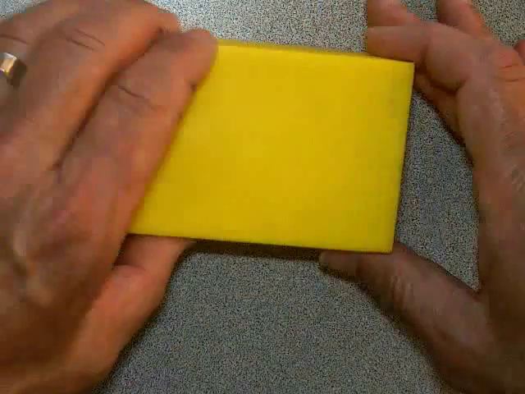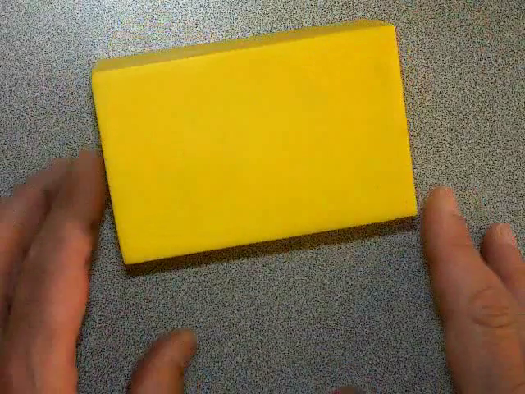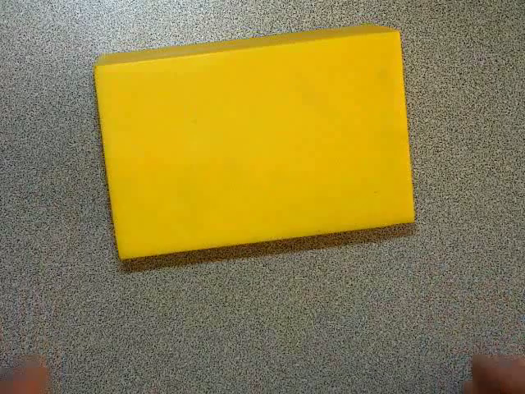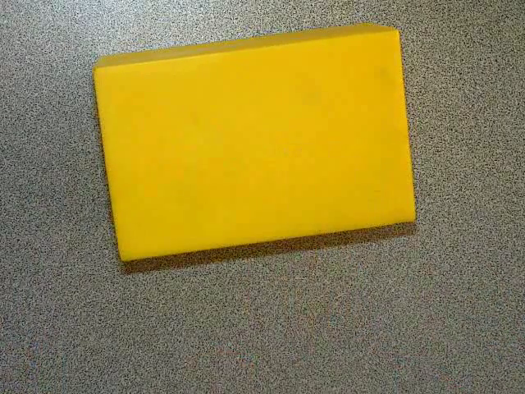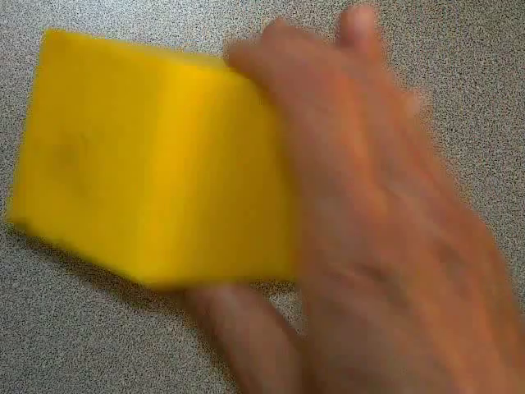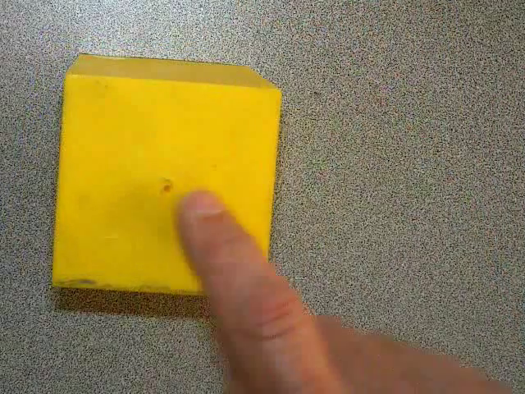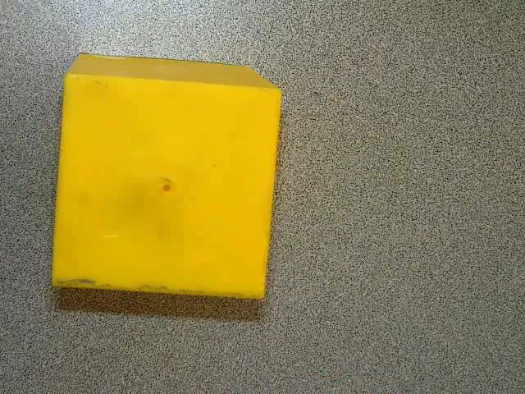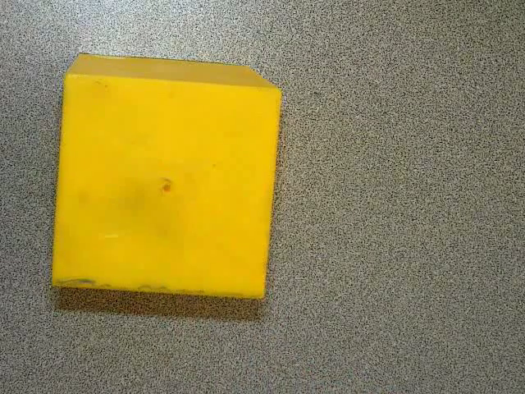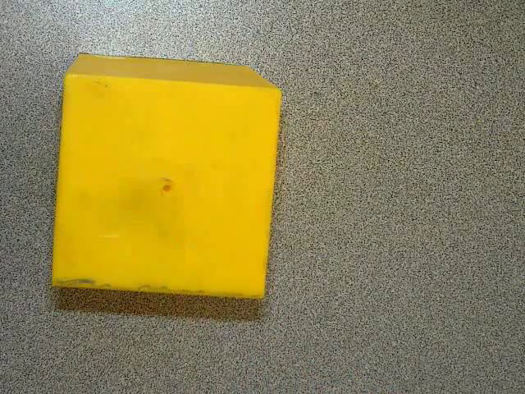And what we could do, in this particular case, is find the area of this face and multiply it by 4 because there are 4 of them. And then we could add that to the area of this base, multiplied by 2 because there are 2 of those, and that would tell us the surface area. But that's a little bit cumbersome.